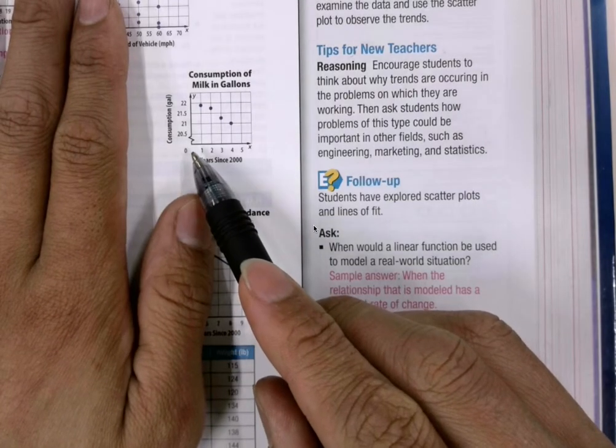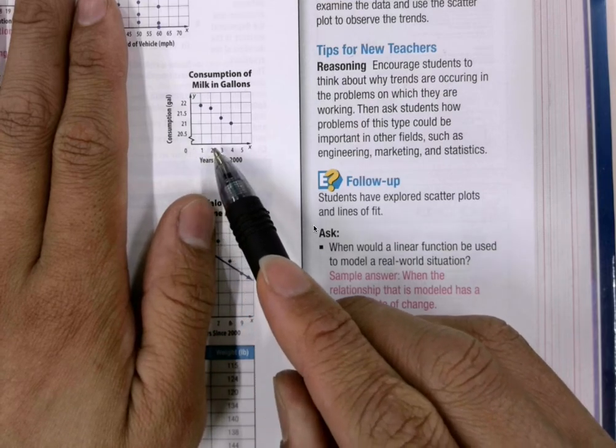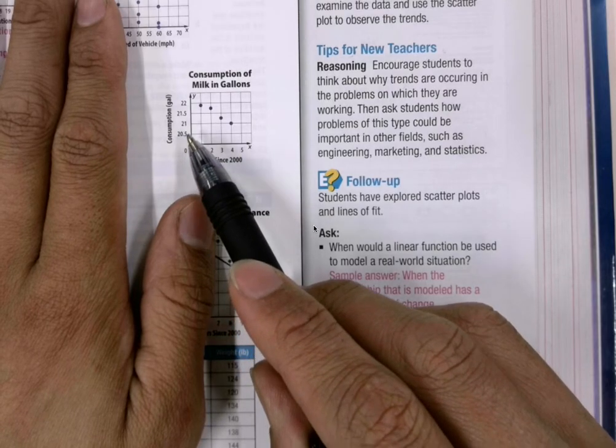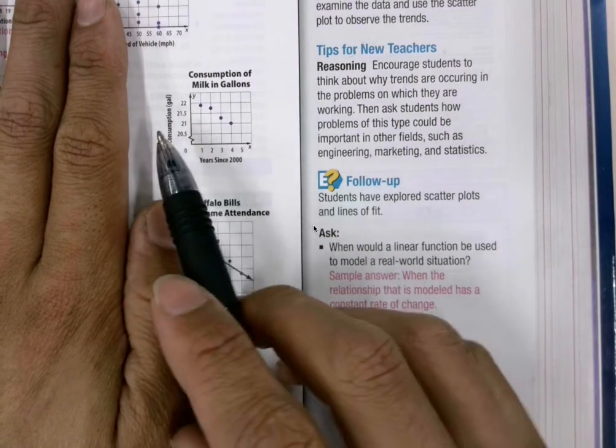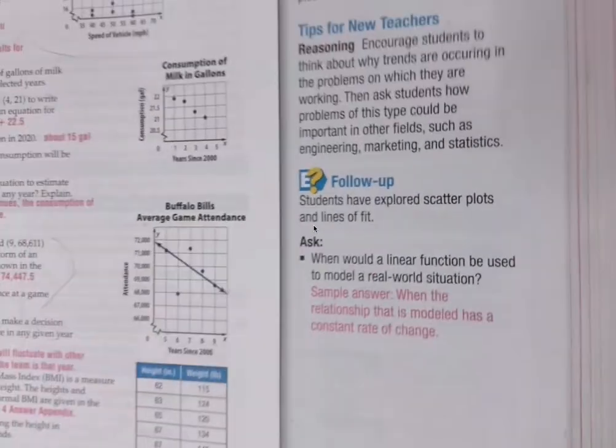So this point here on the x-axis represents 2000, 2001, 2, 3, 4, and 5. And then here are the number of gallons, I assume per year, right? So that's the data.